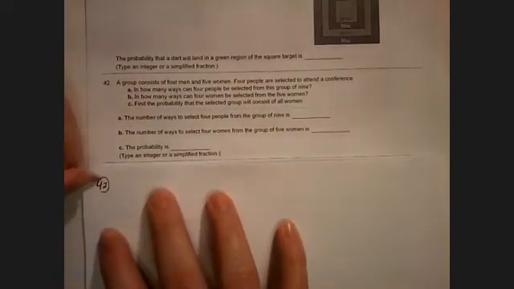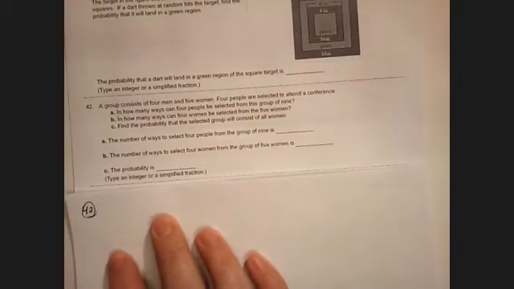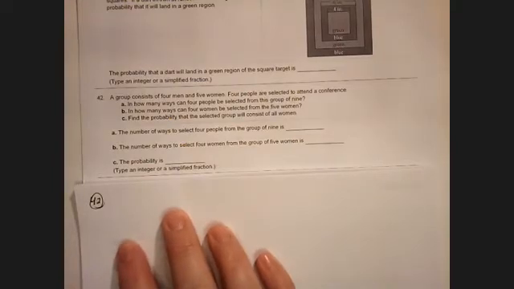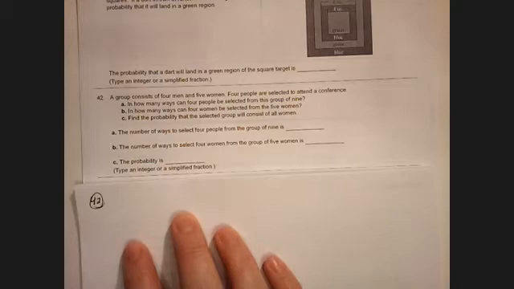42. All right, 42. A group consists of 4 men and 5 women. I think we are moving into 11.5 now. 4 people are selected to attend a conference.